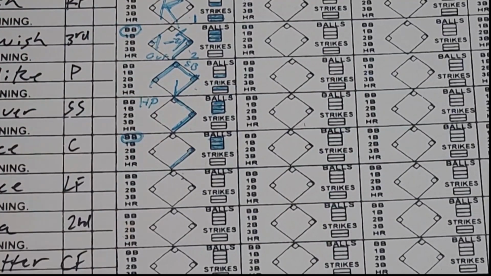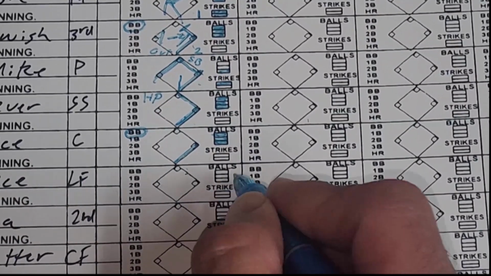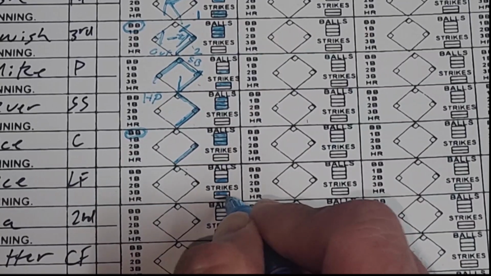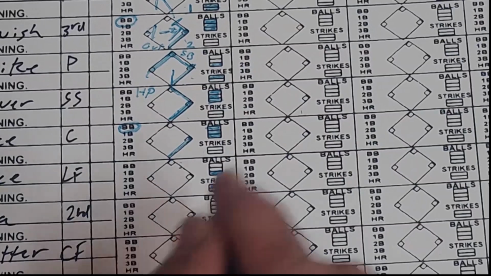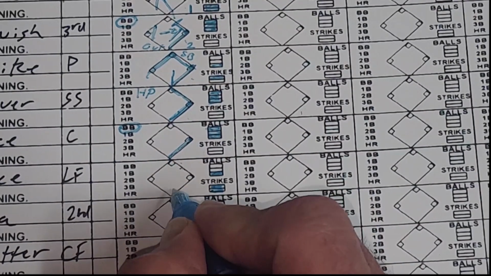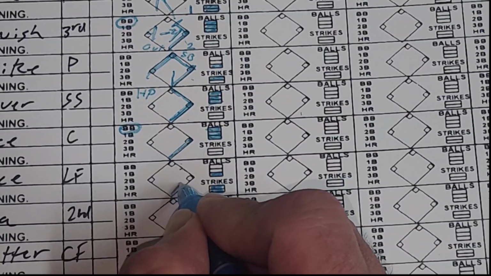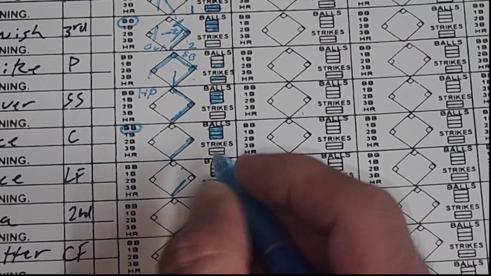Keep going. We're on the seventh batter now. This batter's got 1 ball. Oh, but he likes to swing. Got a strike. Got another strike. This batter again. Oh, he swung. He hit it to first base. He tried to run. The first baseman got it and tagged the base, so it's an out.